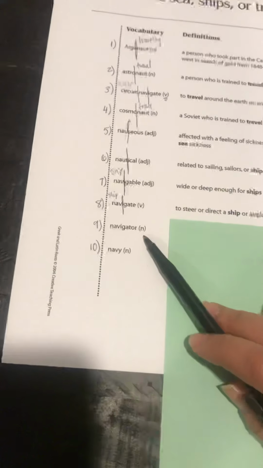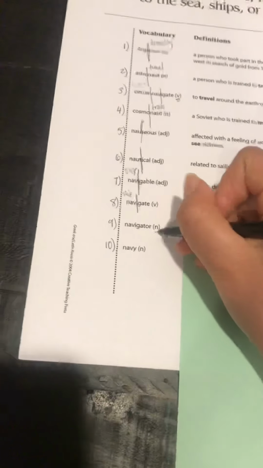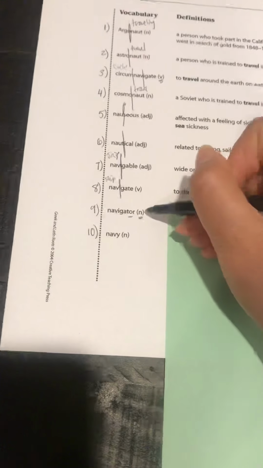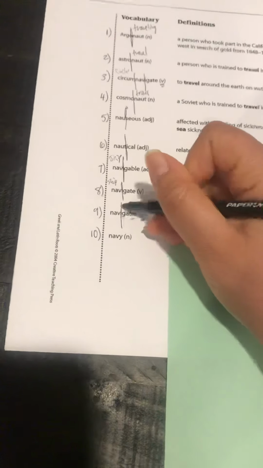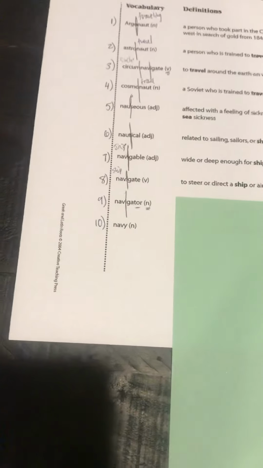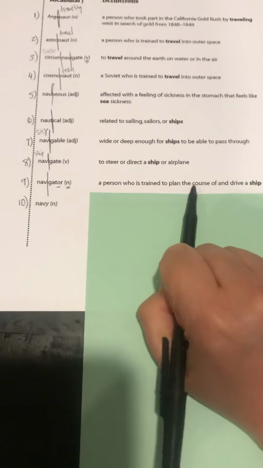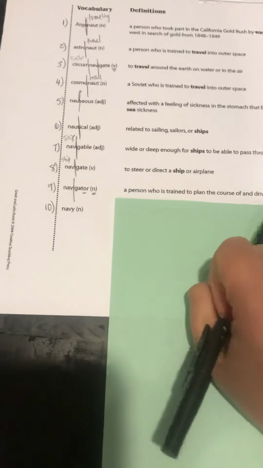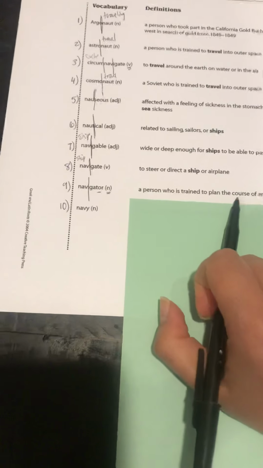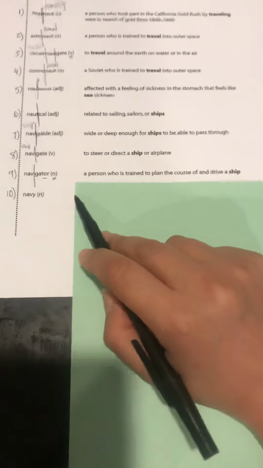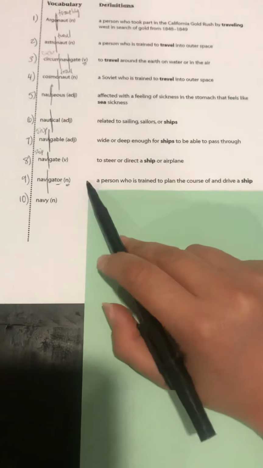Moving on to number 9, the word is a navigator. Navigator, and it is a noun. Okay, well, it sounds very similar to navigate, and we know usually when it ends in OR, it's probably going to be a person. So let's see if it means the same as navigate, but in a person form. Oh, there it is. All right, navigator. It is a person who is trained to plan the course of and drive a ship. Okay, so for certain ships, navigators have to have a certain training to be able to become navigators of certain ships.